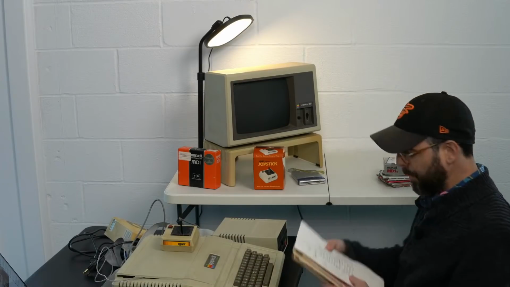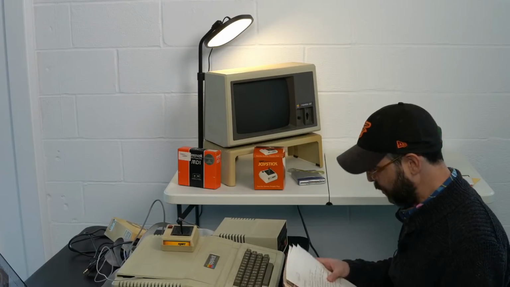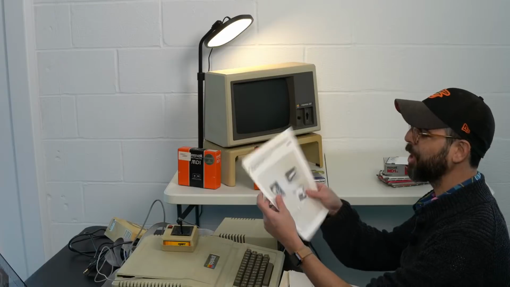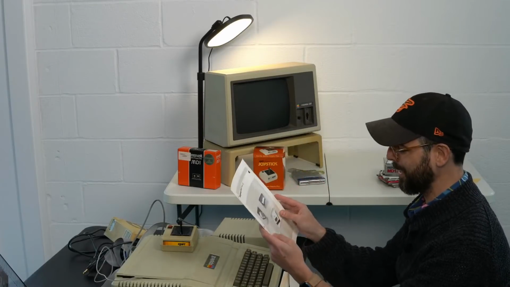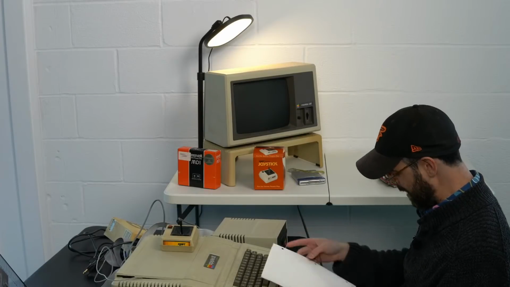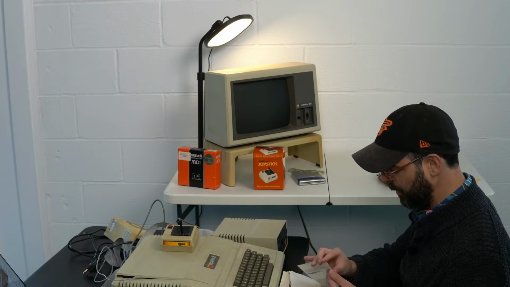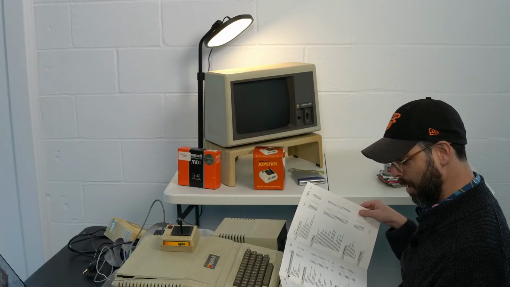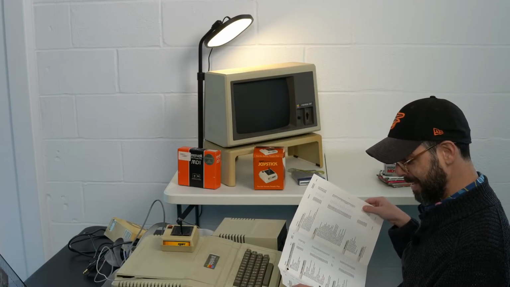Files. Apple II Plus disassembly. Removed from, what's this? Ooh, look at this. Suggested retail price list. Effective March 1st, 1981. So that's maybe a clue as to when this computer was purchased. Oh, whoa! This was expensive.